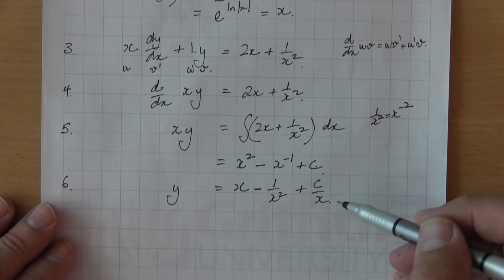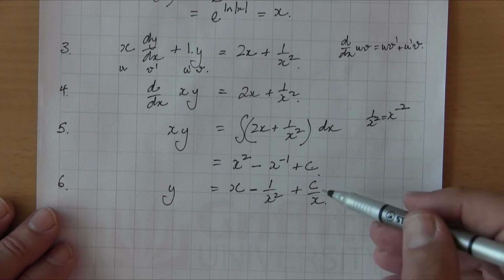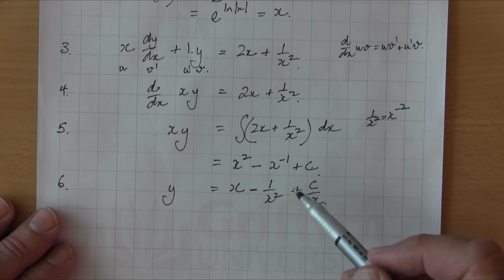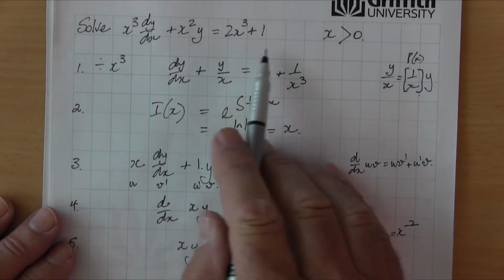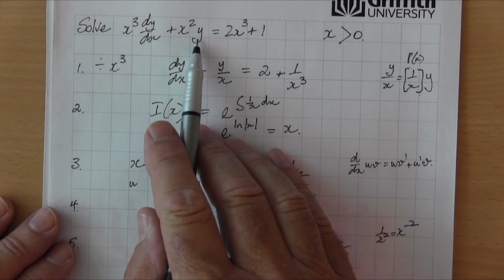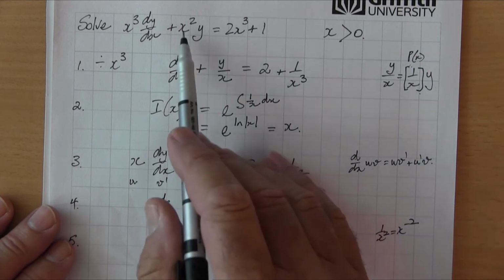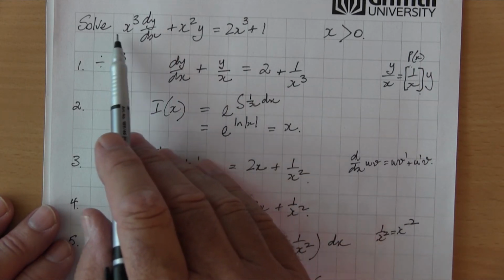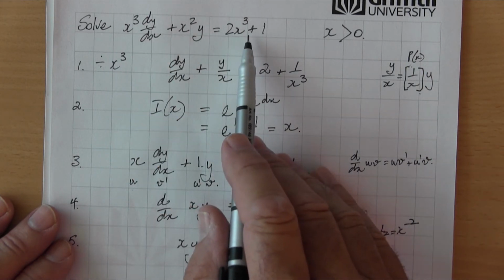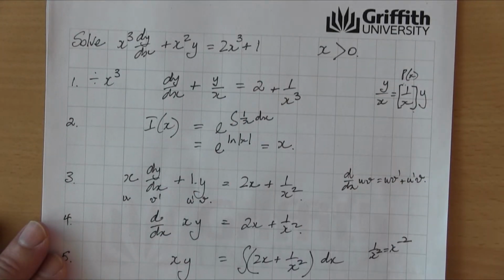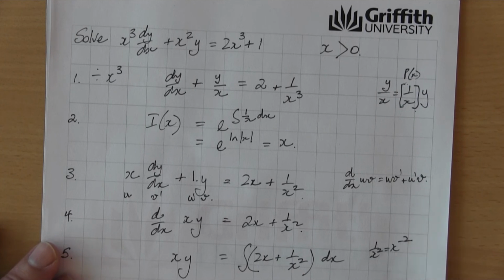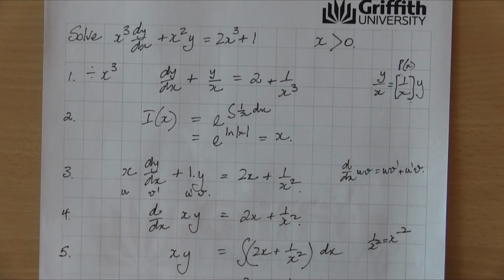Now once again, if you had time in an exam situation, it would be worthwhile finding dy/dx here and substituting back in here and making sure that the left hand side, substituting for y, substituting for dy/dx there, multiply all that out using this function down here as an answer, and hopefully be equal to 2x cubed plus 1, or else a good way to check to see if you've made a mistake.